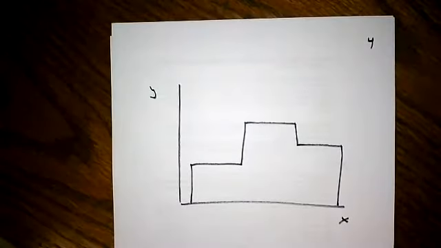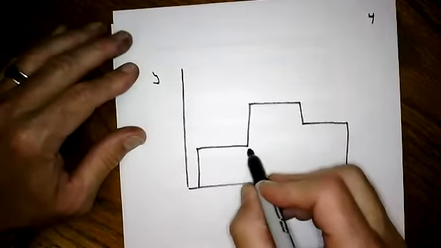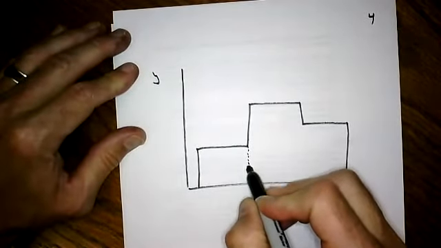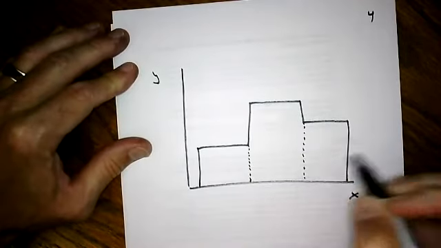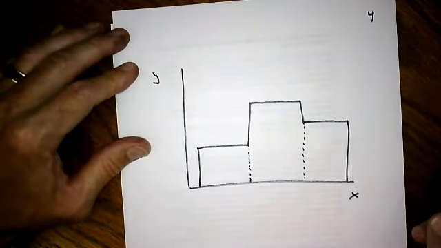And I say, calculate the area under that curve. What would you do? Well, hopefully you can see it. You keep this simple. I'm going to drop these dotted lines down here. And now I have 3 rectangles.